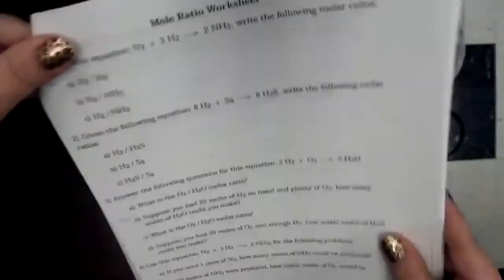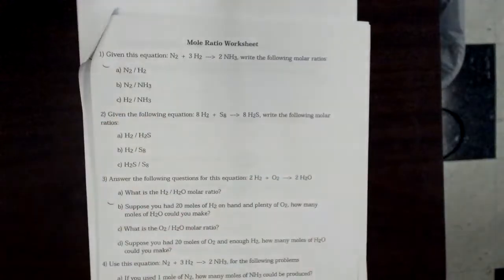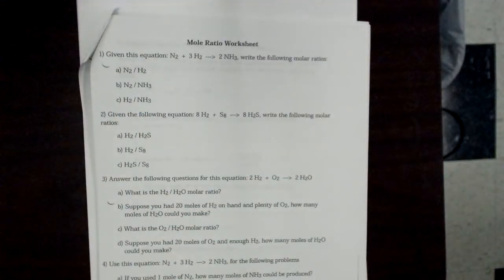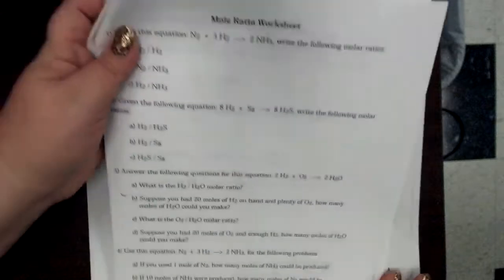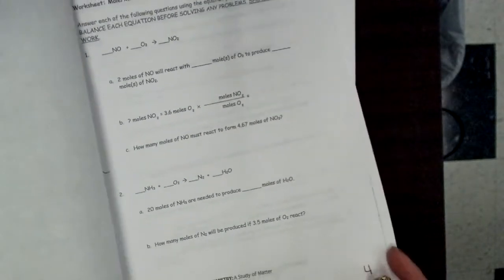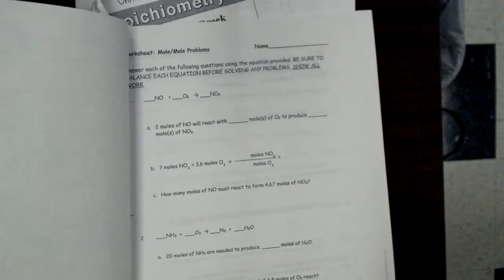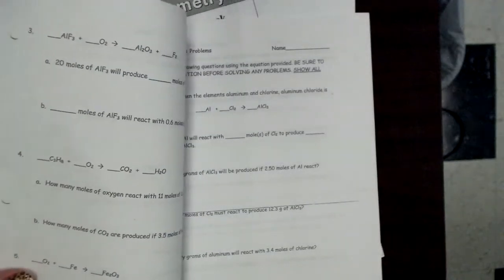We're going to be talking about mole ratios. We're going to take a few notes. We're going to practice a few problems, and then your assignment is to complete page 3, and then you're going to complete page 4. Looks like this, and the back of it, page 5.